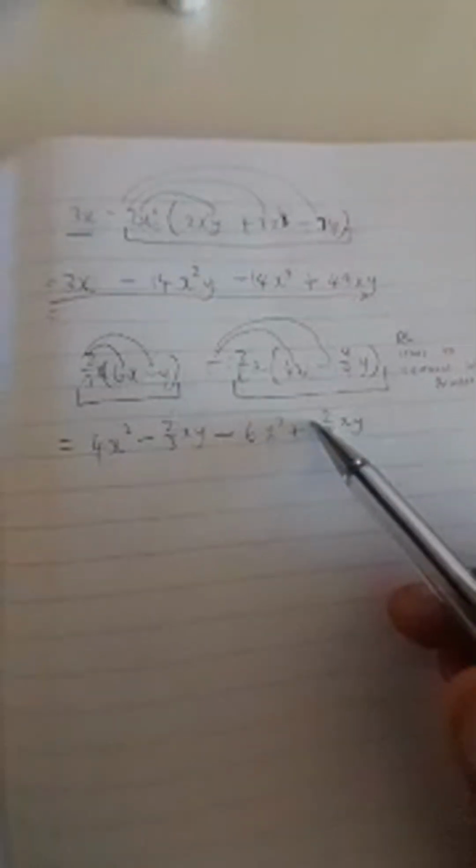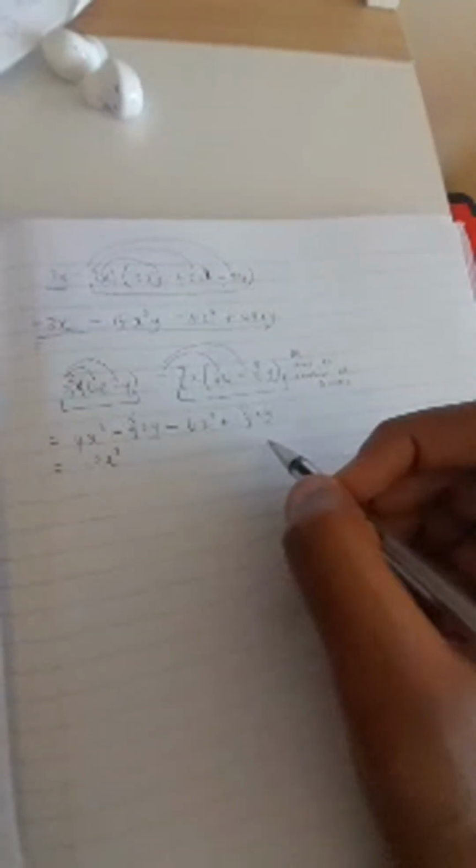Then negative times a negative is positive. 3 over 2 times 4 over 9 gives us 2 over 3, 2 over 3 xy. Then we check, do we have any like terms? It seems like we do. So what's 4x squared minus 6x squared? We know that's negative 2x squared. And then what's negative 2 over 3xy plus 2 over 3xy? That gives us 0. So our answer is negative 2x squared.